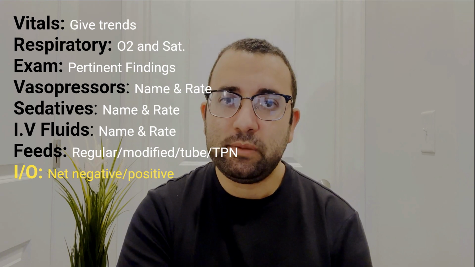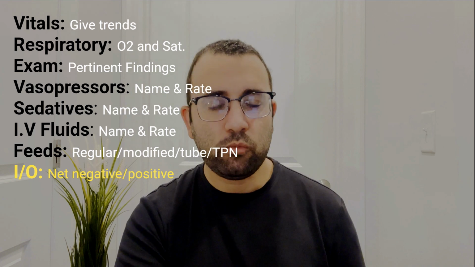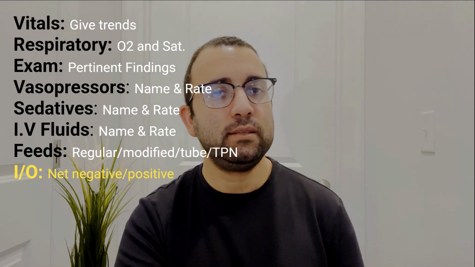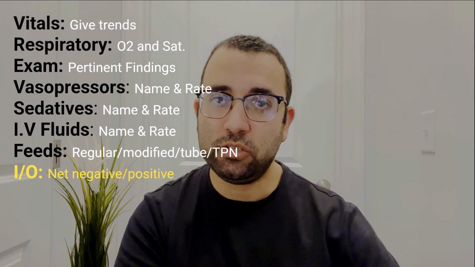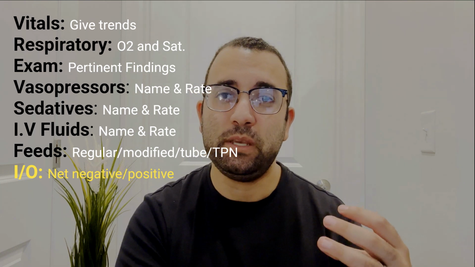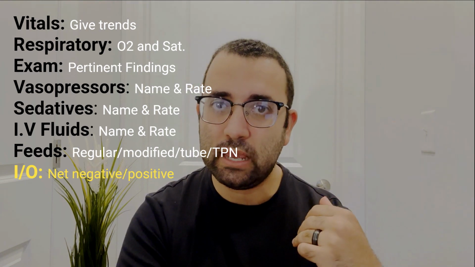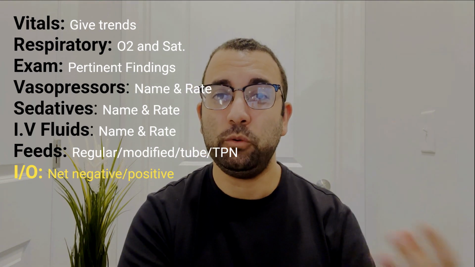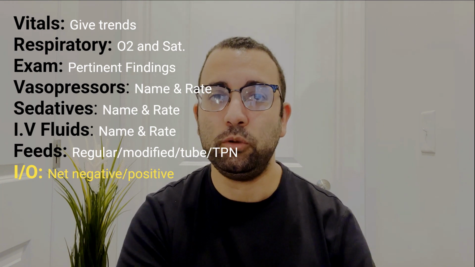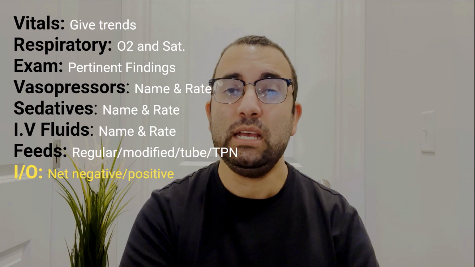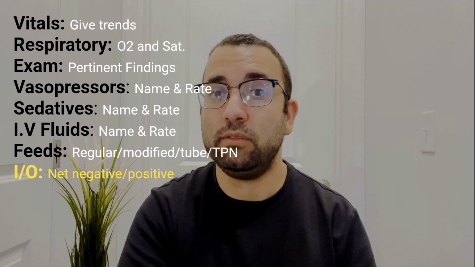The next part is going to be the I/O, so ins and outs. This is really, really important in the ICU and CCU settings, or any case that is a cardiac case, especially if you're diuresing the patient. So you want to see how much the patient has intake-wise, so whatever water they drank or whatever fluid they gave them, or how much output from urine output or emesis, or if they're getting output from a drain or anything like that. It's really important to know what it is and what net positive or negative they are.